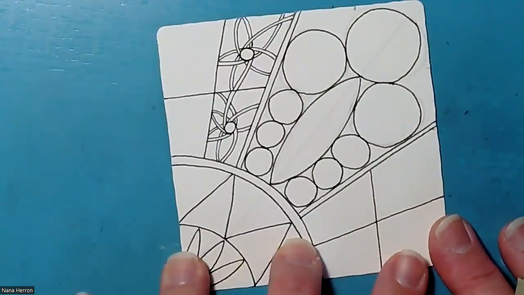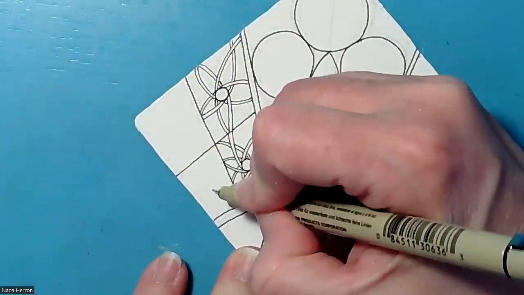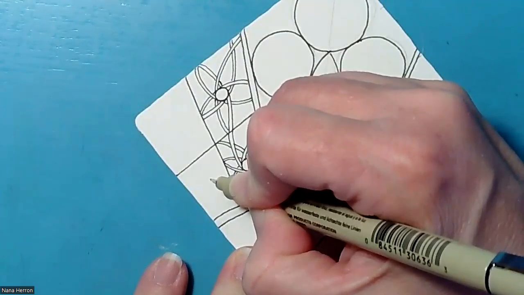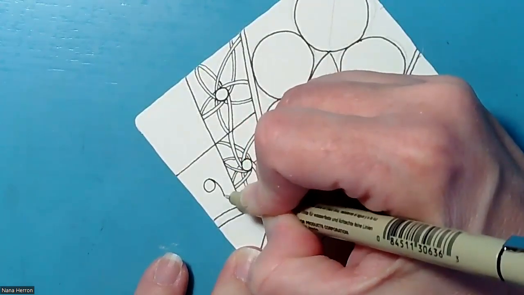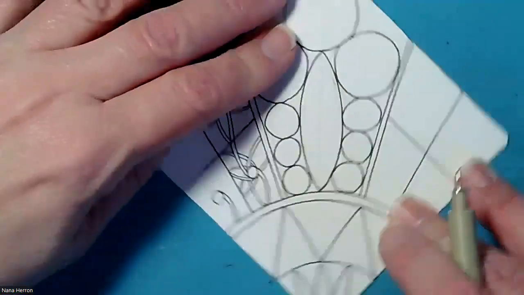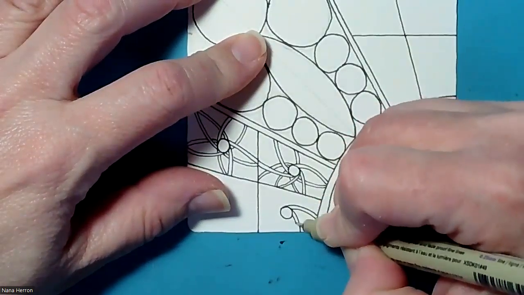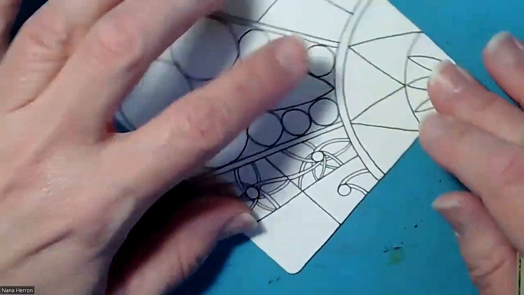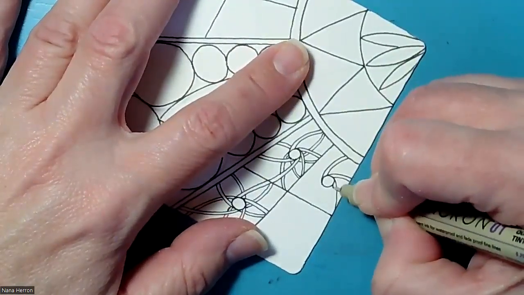So let's try that. Let's move on to this little area here. Put in your circle and then put in your spokes. And keep rotating.